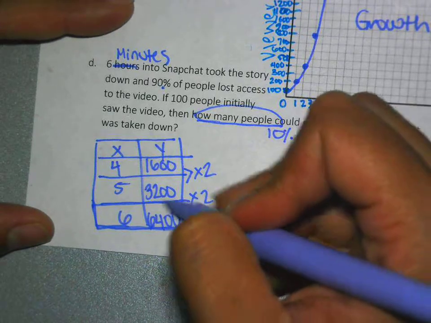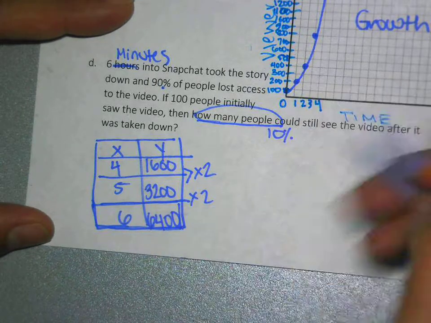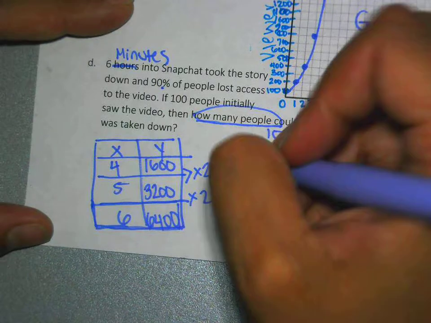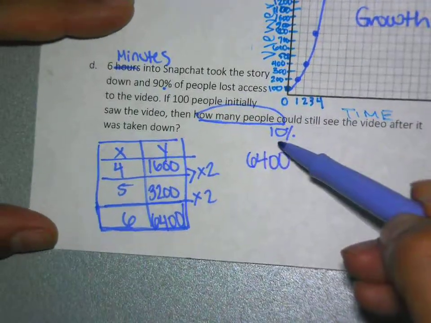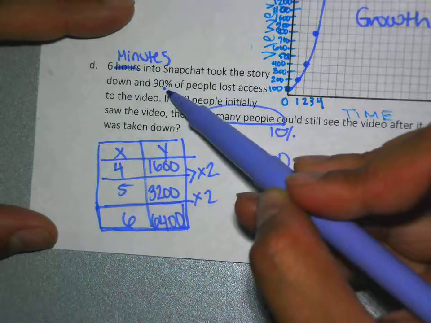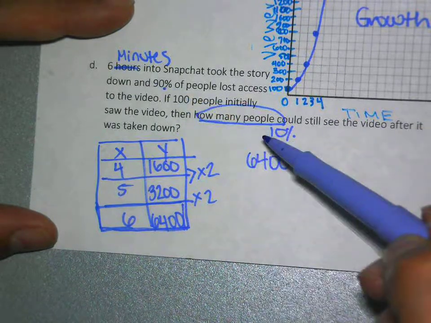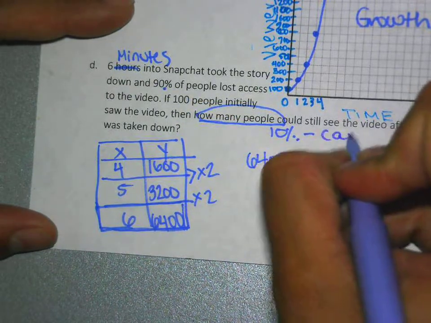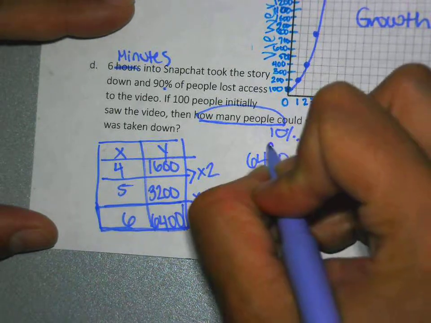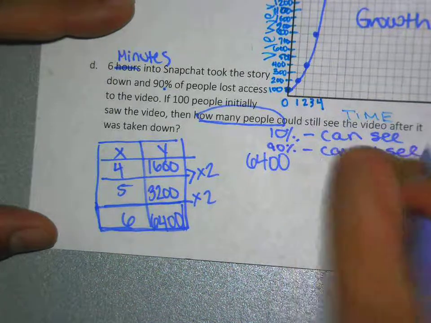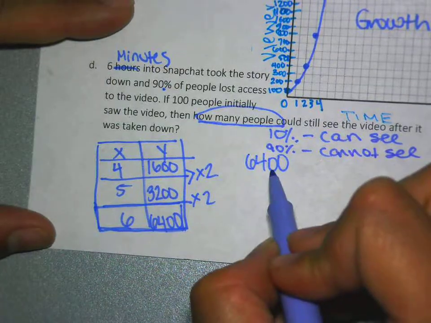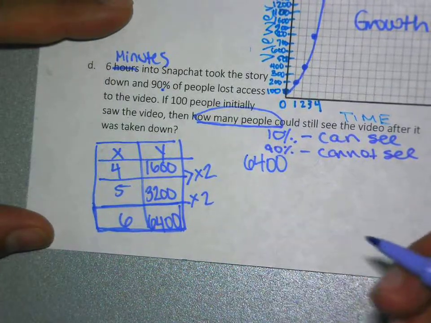So I'm going to take 6,400 and I'm going to multiply by 10%. And again, I'm multiplying by 10% because 90% of people couldn't see it, which means only 10%. So I'm going to just figure out what is 10% of 6,400.